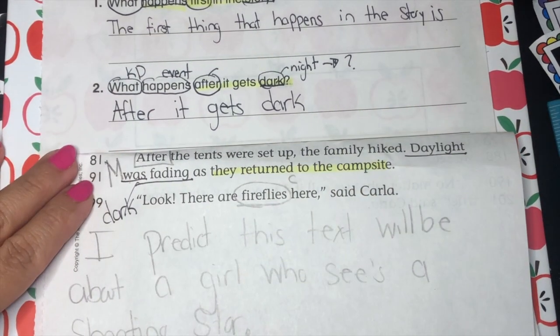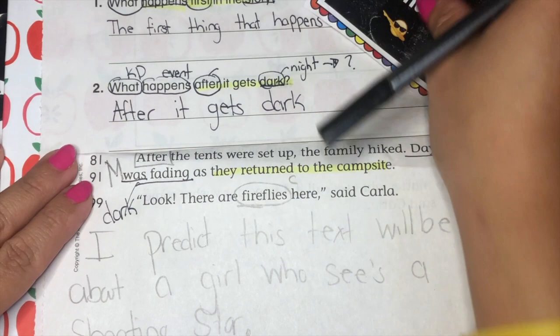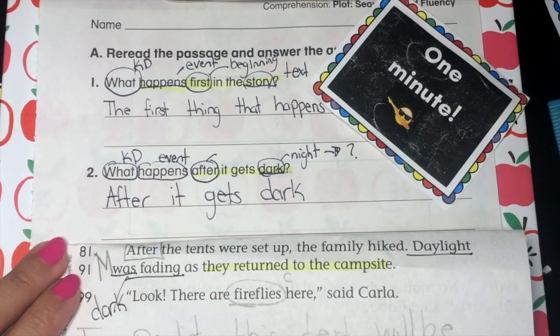So after it gets dark, where did they go? You have 1 minute to write your answer.